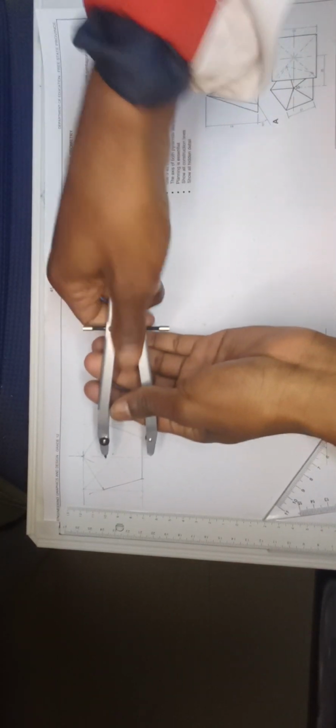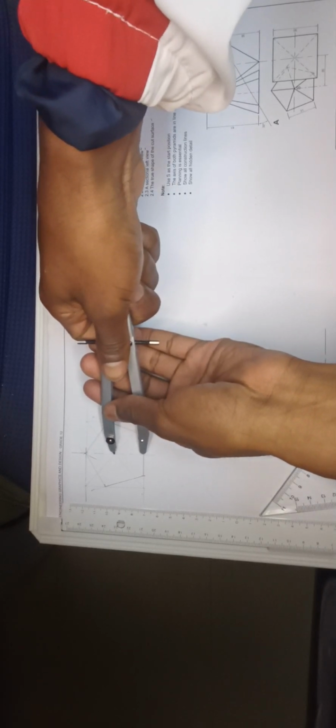Starting position. So now, since I have my starting position here on my auxiliary view, I can measure this distance from my auxiliary view from S, and then I can insert this measurement here. Now here will be this bottom line here. Why?